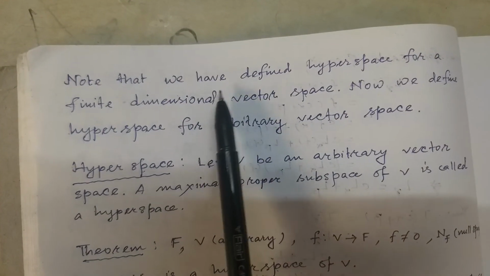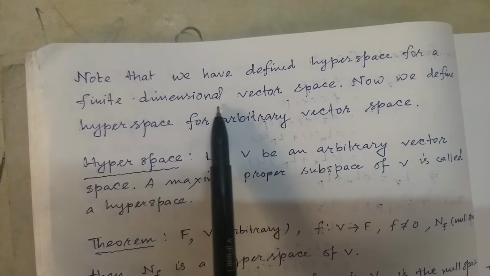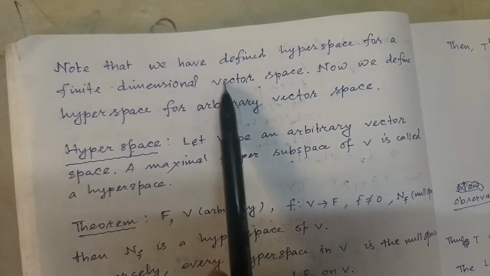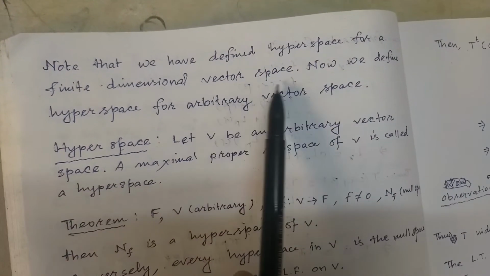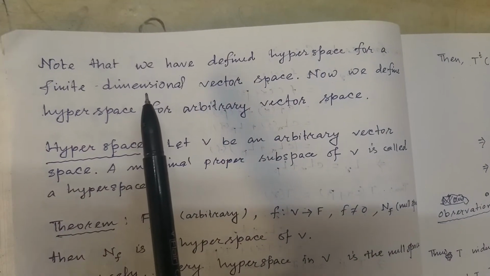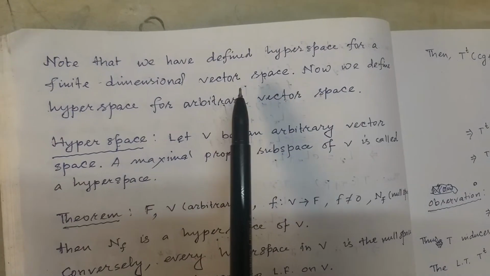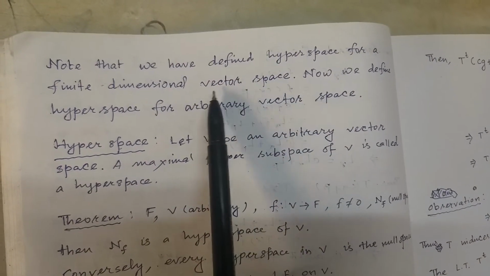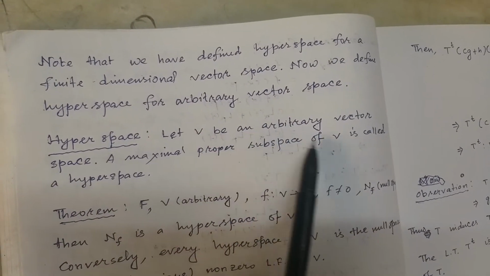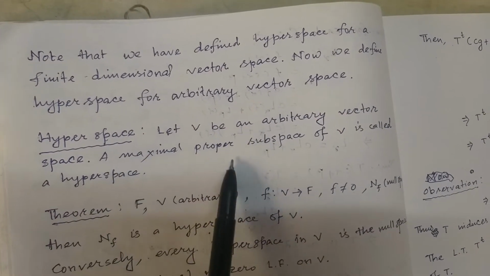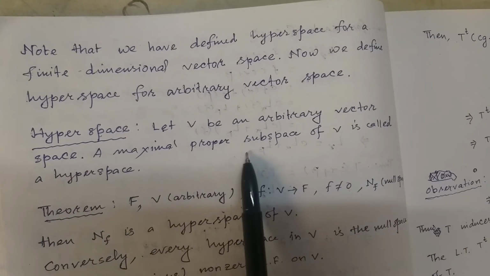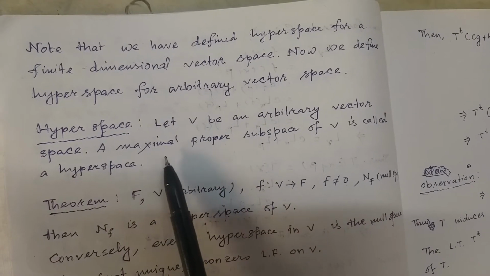Now note that we have defined the hyperspace for a finite dimensional vector space. In the previous lecture, we took a finite dimensional vector space of dimension n, then any n minus 1 dimensional subspace of V is called a hyperspace or hyperplane. Now we will define a hyperspace for any arbitrary vector space, that means finite or infinite dimensional. What is the definition? Let V be an arbitrary vector space. A maximal proper subspace of V is called a hyperspace. Maximal proper subspace. You heard the term maximal.